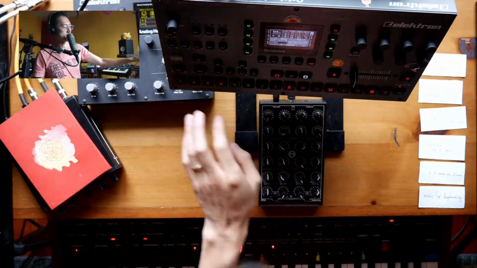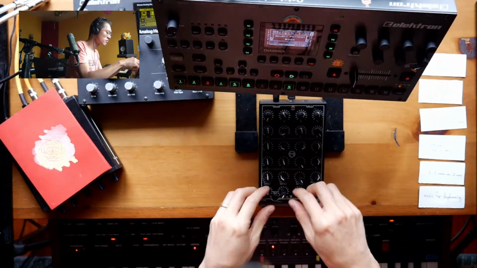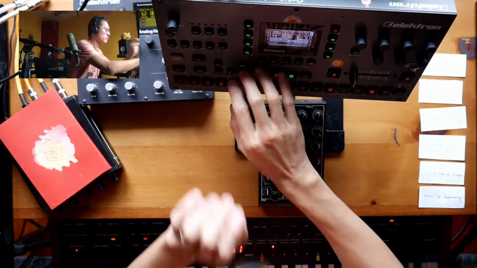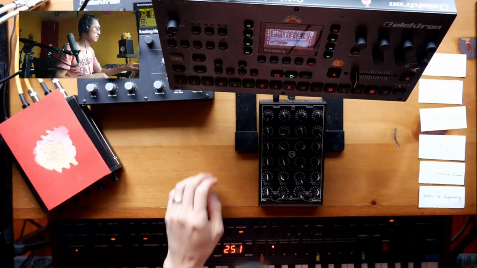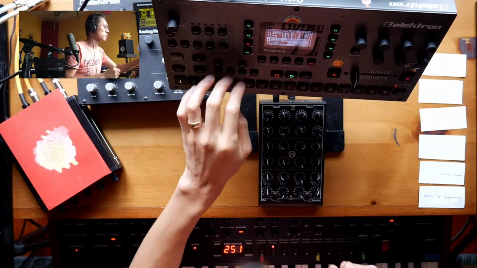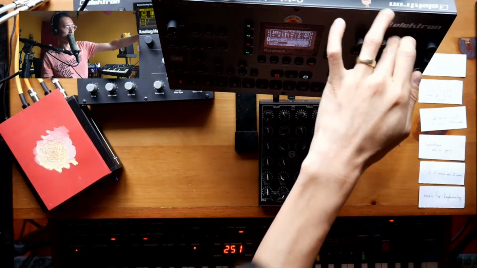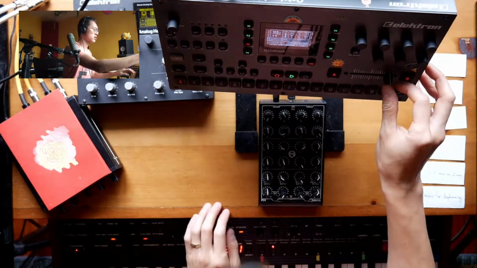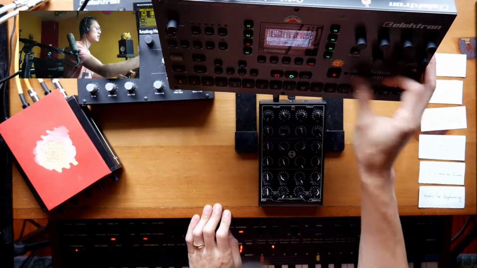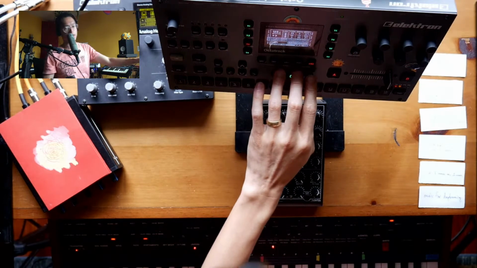Lowering the reverb on that just a little bit. Yeah, because if I had the tail on this super long, you can hear it echoing.